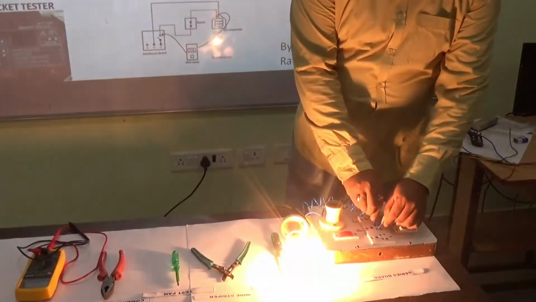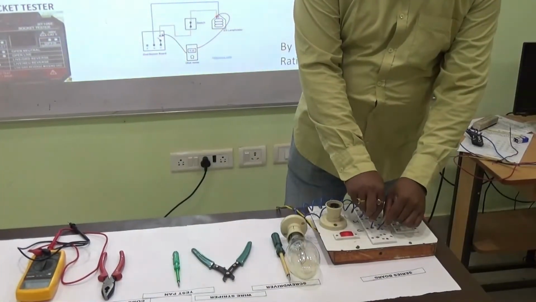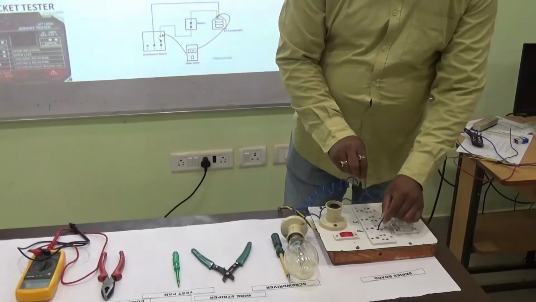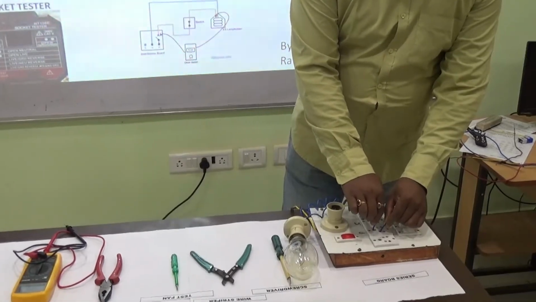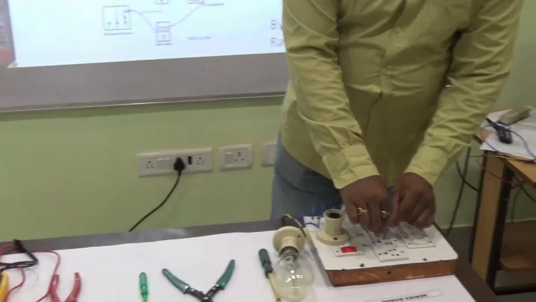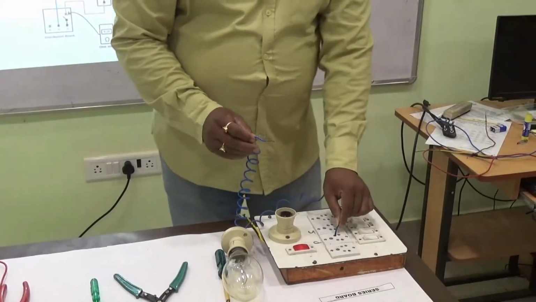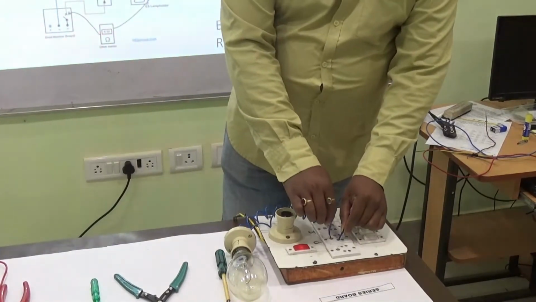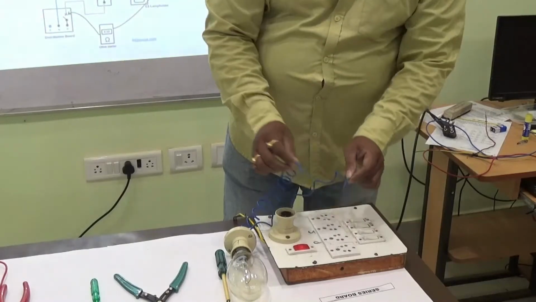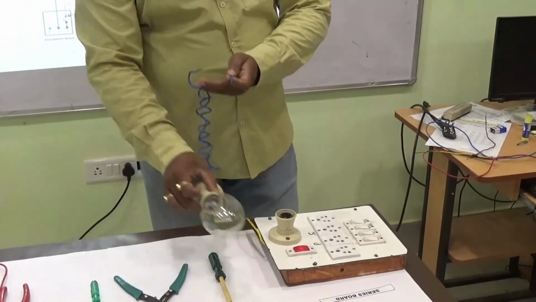That means one point is phase, another point is neutral. Then we can place it on phase and earth, then it should glow. But due to the earth problem here, it does not glow. So it can be determined which is earth, which is phase and which is neutral.